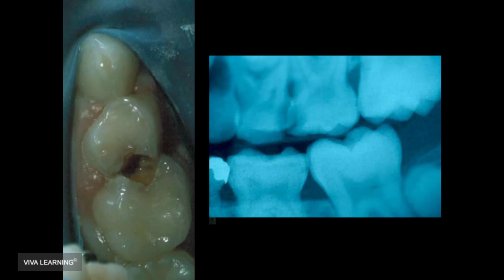So to see a picture that looks like the photograph on the left side is very common. It is also not unusual to see a second primary molar, which you see at the bottom of the picture, with that large mesial lesion, so that now we have tremendous space loss in this area.